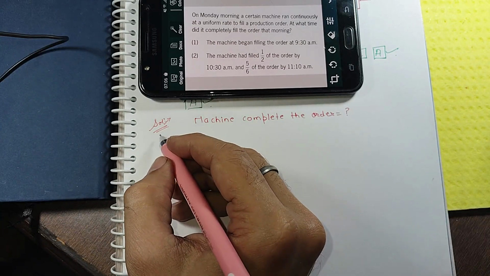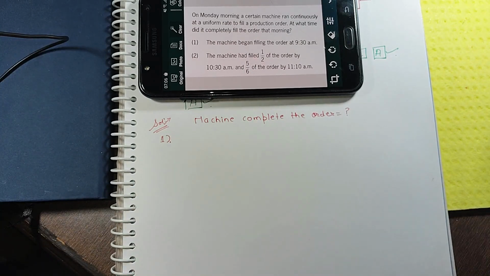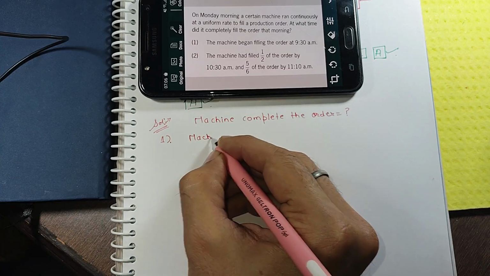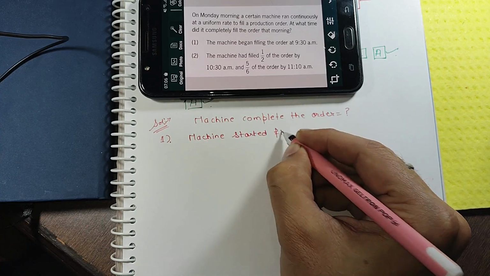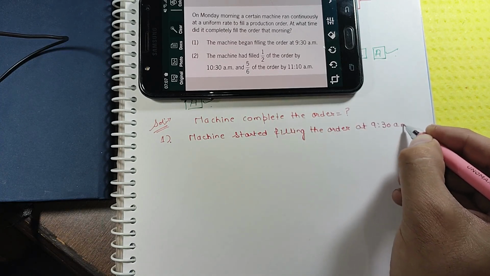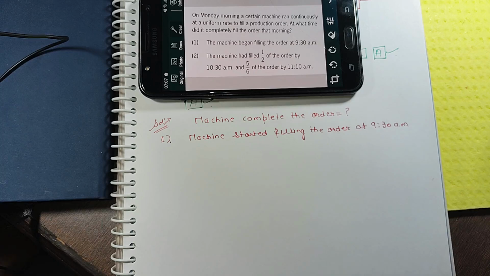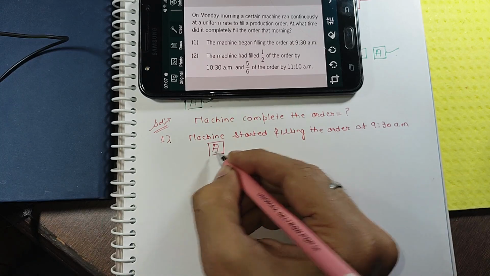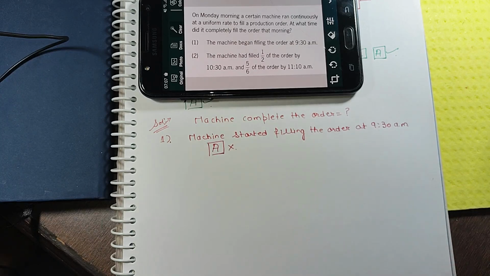Now moving to statement 1. Statement 1 tells me that the machine began filling the order at 9:30 a.m. So this doesn't give any information about at what time it completed the order. So I can say that statement A is not sufficient to answer my question. Now moving to statement 2. Statement 2 tells me that the machine had filled 1/2 of the order by 10:30 a.m. and 5/6 of the order by 11:10 a.m.